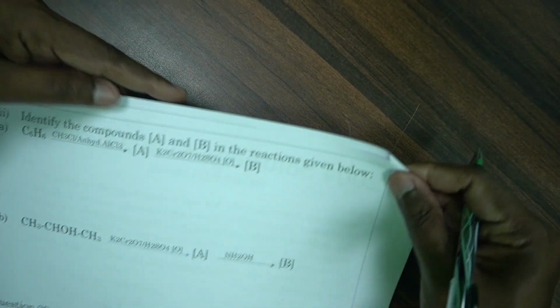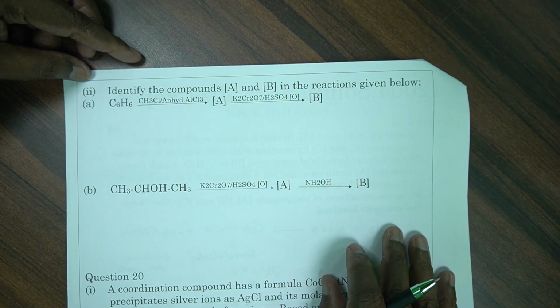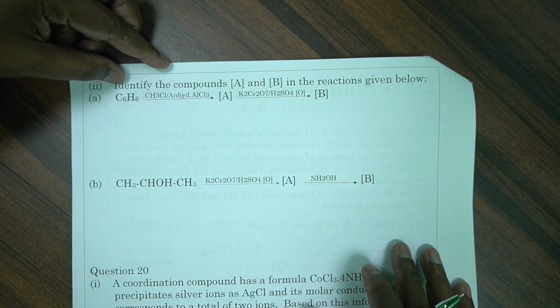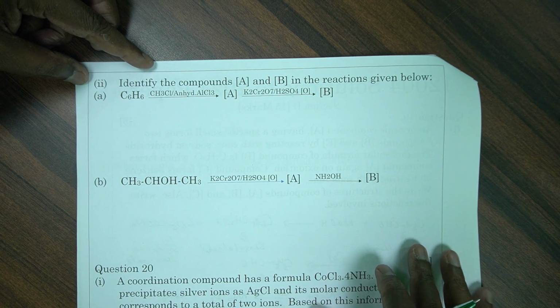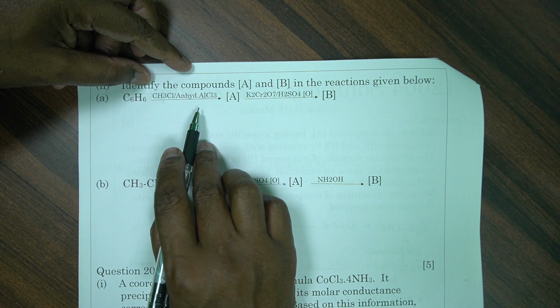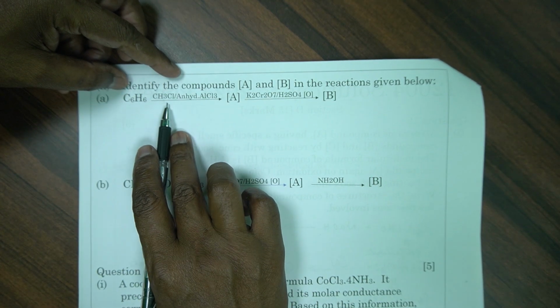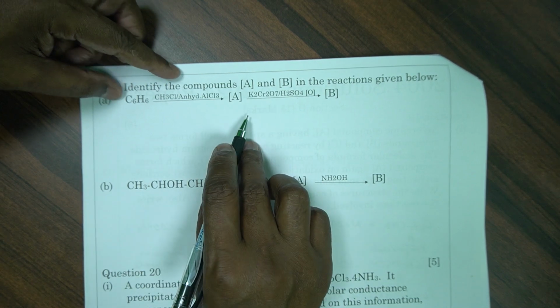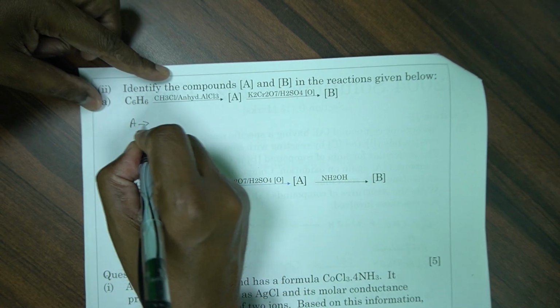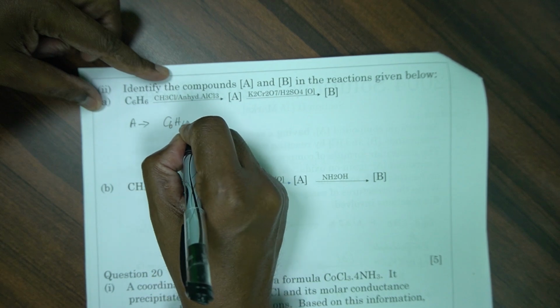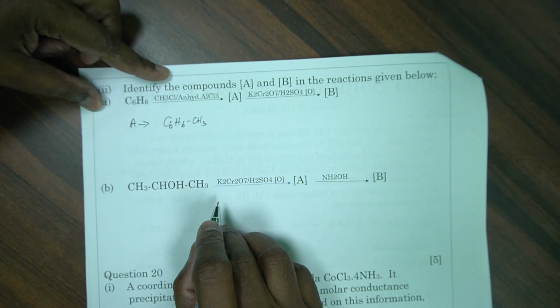Part 2 of question number 19. Identify compounds A and B in the reactions given below. C6H6 with anhydrous aluminium chloride and methyl chloride. The reaction happening is alkylation, so compound A should be C6H5CH3, that is toluene.